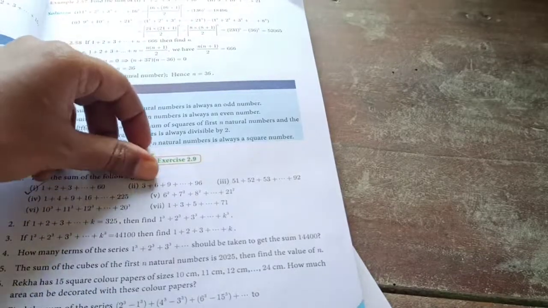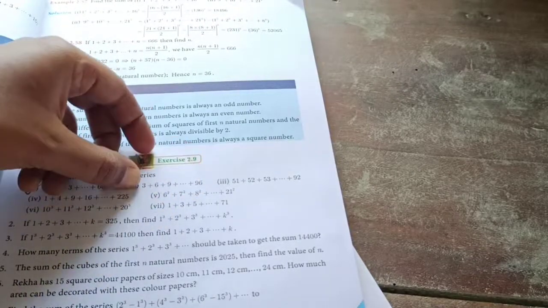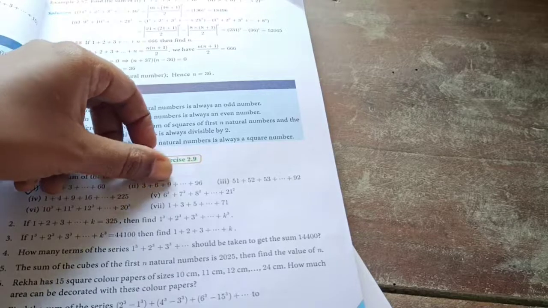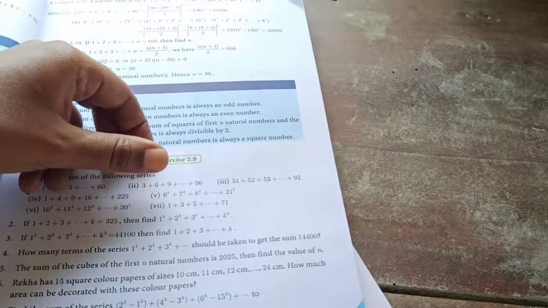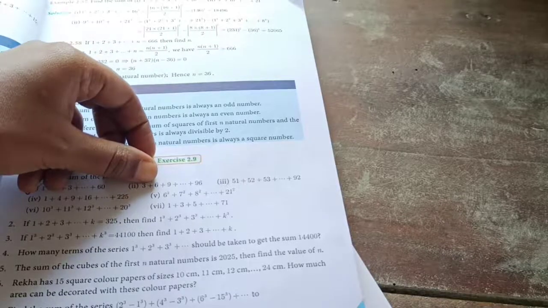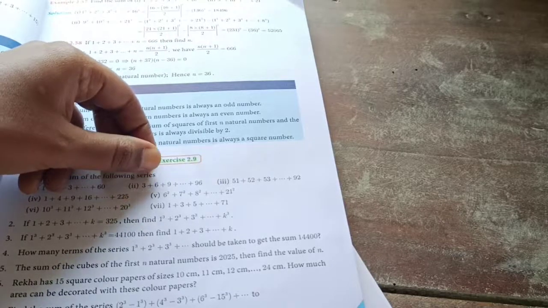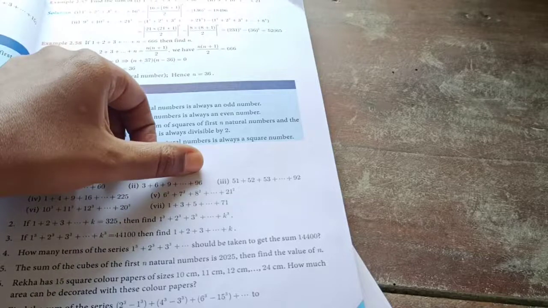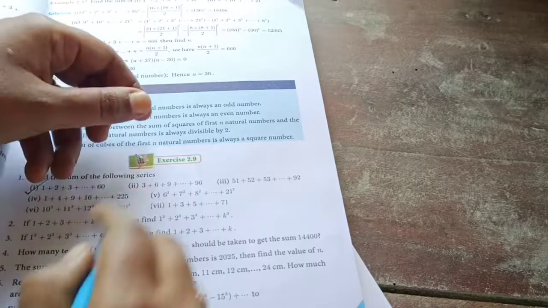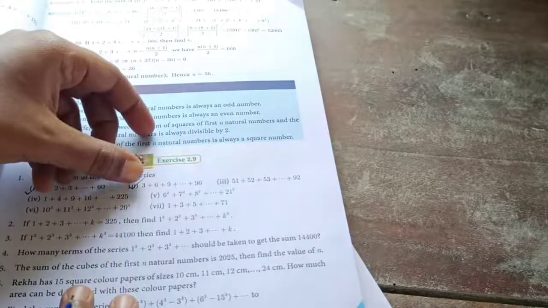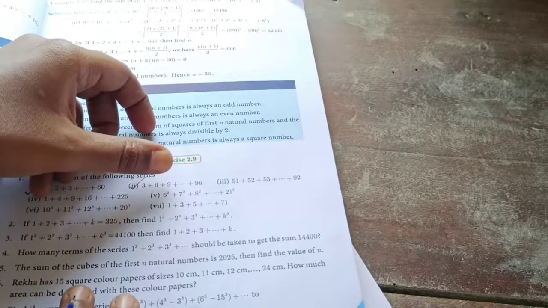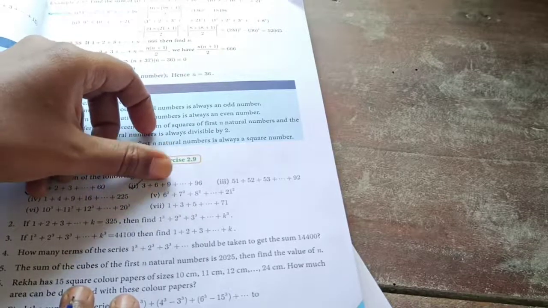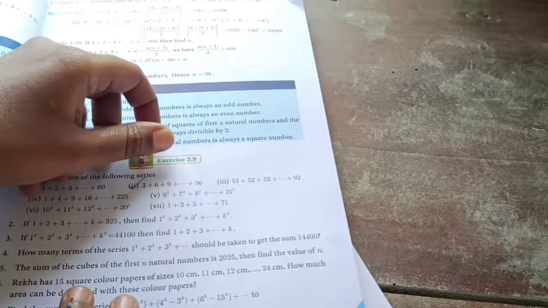See the second problem, 3 plus 6 plus 9 plus up to 96. Here it is not the natural numbers because it is a multiples of 3. So multiples of 3 means you can take 3 as common. So after taking 3 as common, you will get 1 plus 2 plus 3 up to some terms. So you can use the first formula. So second problem, taking the 3 is common because it is a multiples of 3, no? So taking 3 as common, you will get the answer for this. So second problem also you can do as homework.